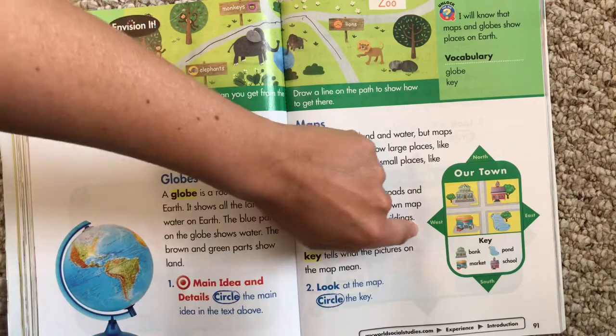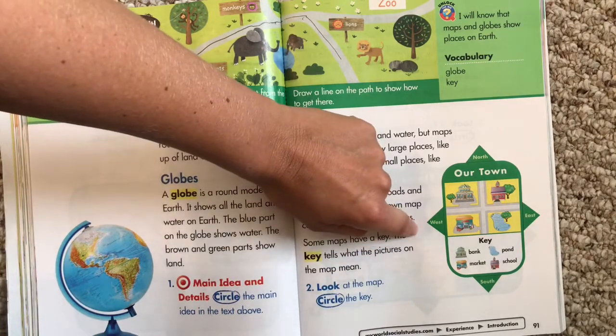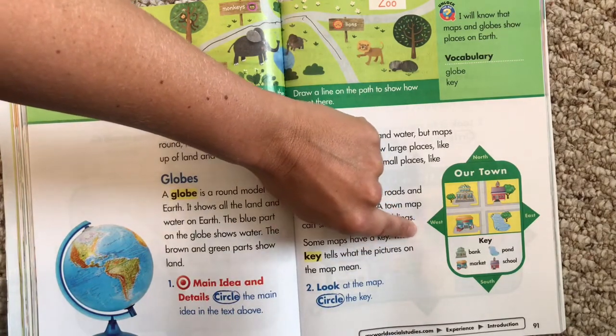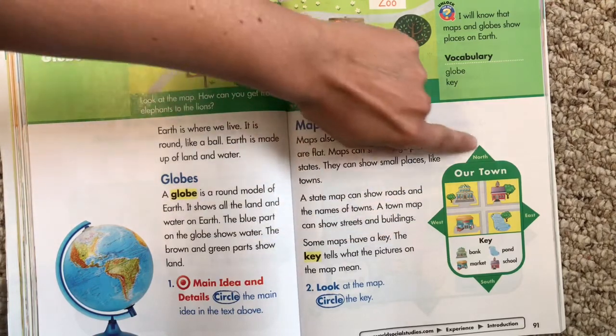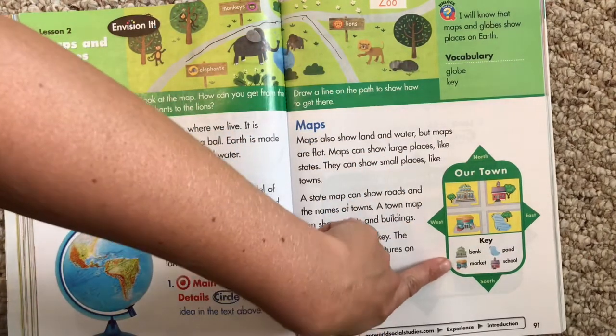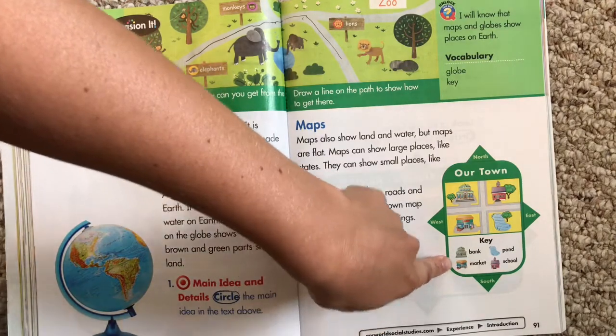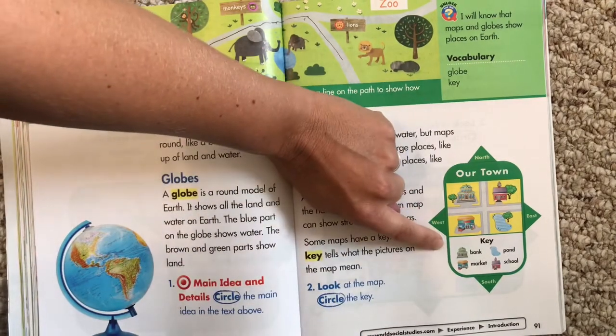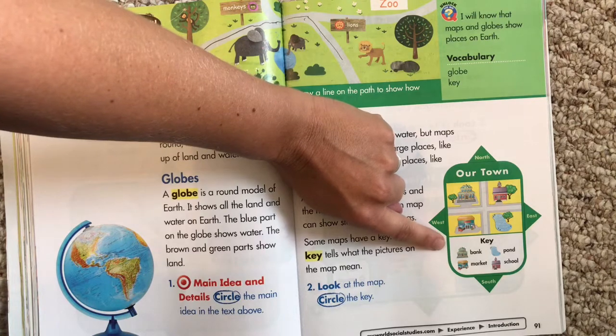Hey, we saw that before, right? That's our compass rose. That tells us our directions, what direction to travel in. And then on this map, we see something new. It's called a map key.